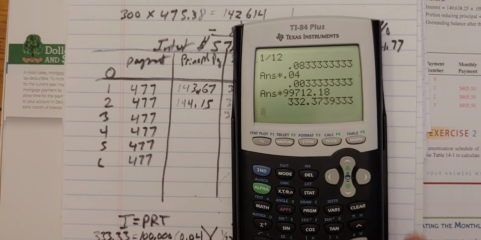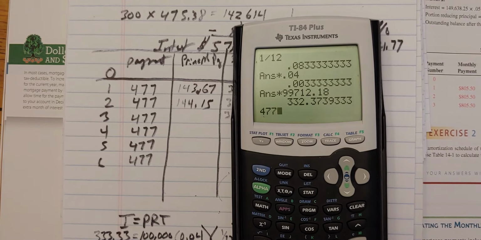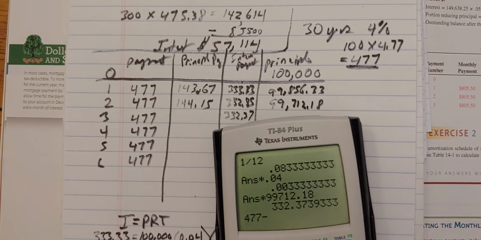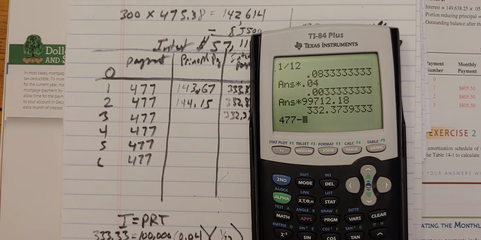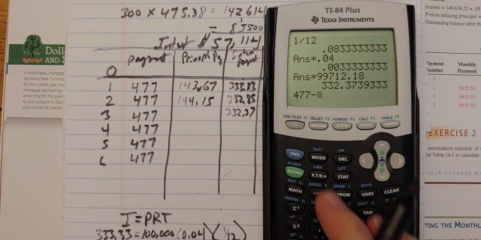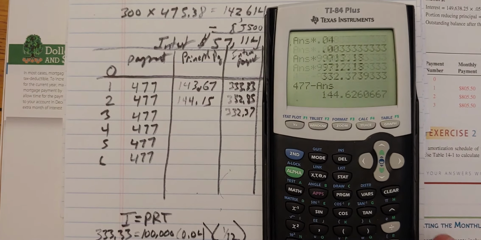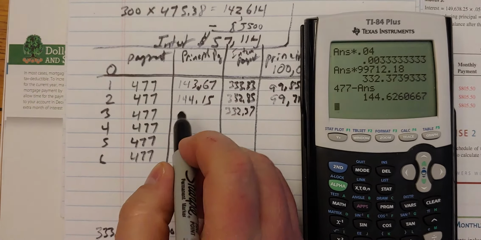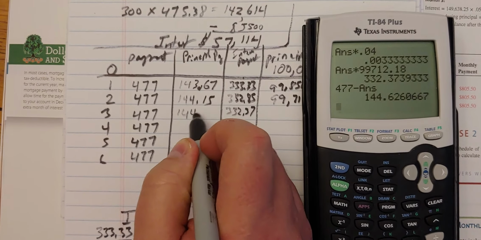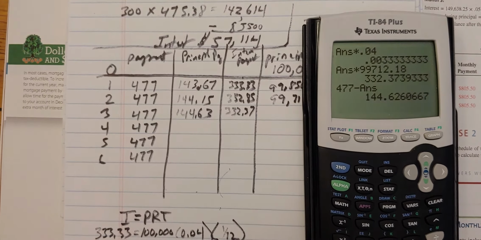So out of our 477 minus the 333 or 332, now we are at $144.63.